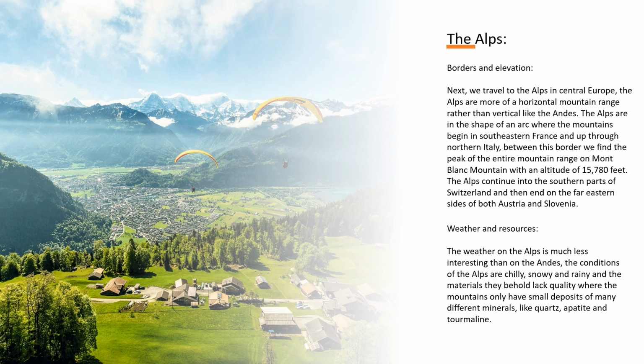The Alps continue into the southern parts of Switzerland and then end on the far eastern sides of both Austria and Slovenia. The weather on the Alps is much less interesting than on the Andes. The conditions of the Alps are chilly, snowy, and rainy, and the materials they behold lack quality, where the mountains only have small deposits of many different minerals like quartz, apatite, and tourmaline.